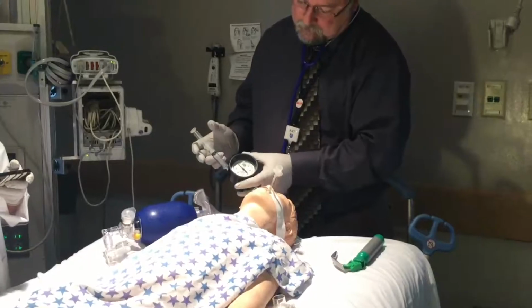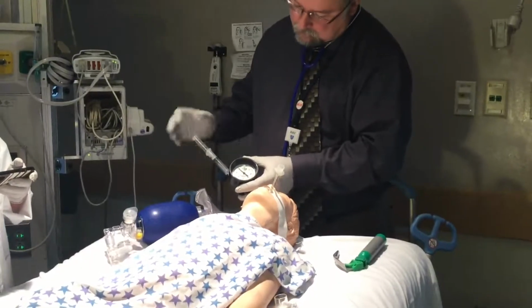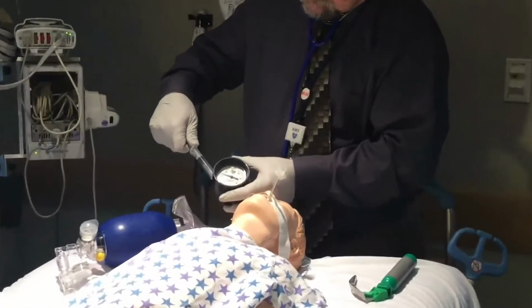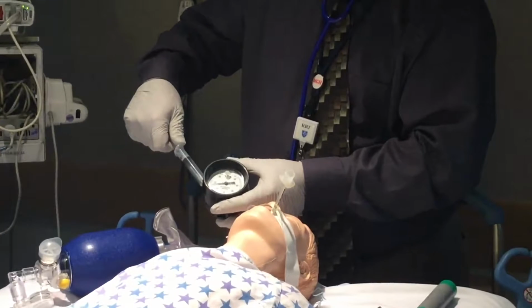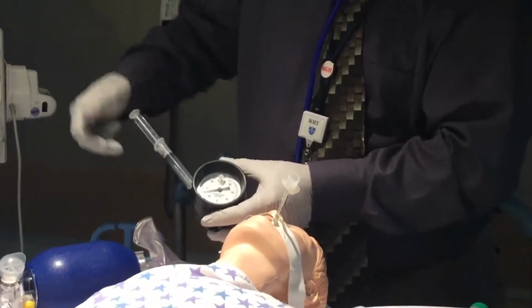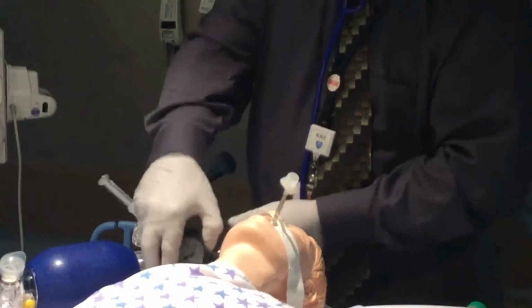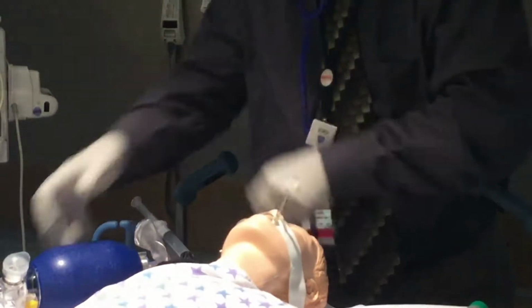Management of high cuff pressures. Decrease the cuff pressure to 30 centimeters of water by withdrawing a small amount of air from the balloon with a 10 ml syringe. Once that's been done, listen for the presence of an air leak around the cuff during a positive pressure breath.